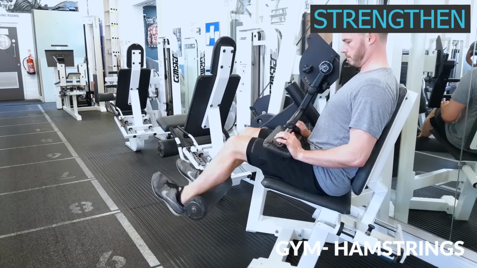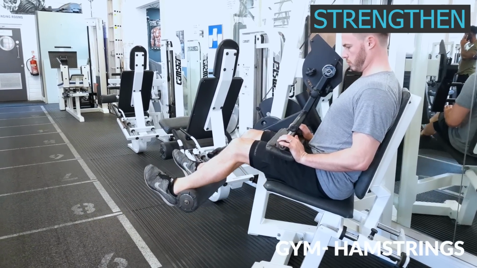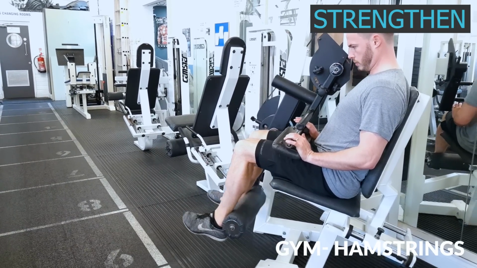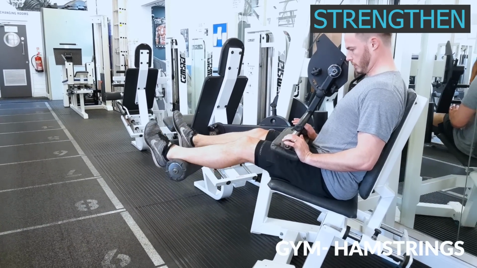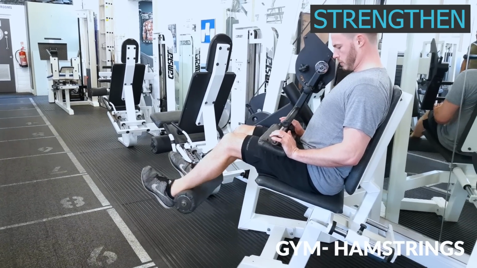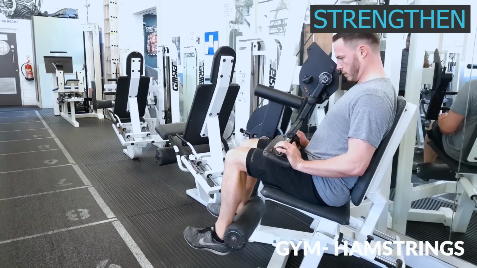The seated hamstring curl is much the same as with the prone hamstring curl. Set yourself up in the seat and ensure you're locked in nice and tight. Pull down only using your hamstrings. Pause at the end and lower back up slowly. Avoid the temptation to use your body or your arms to assist in pulling the weight down.